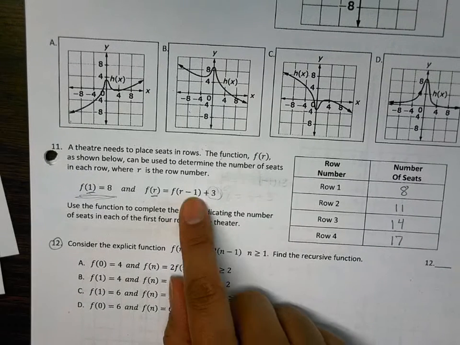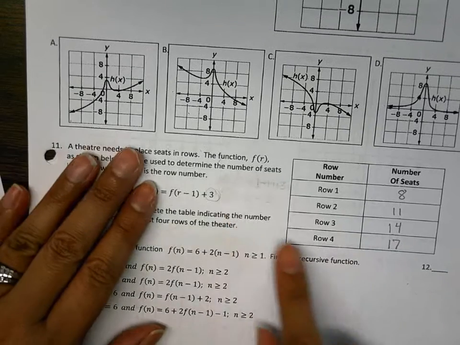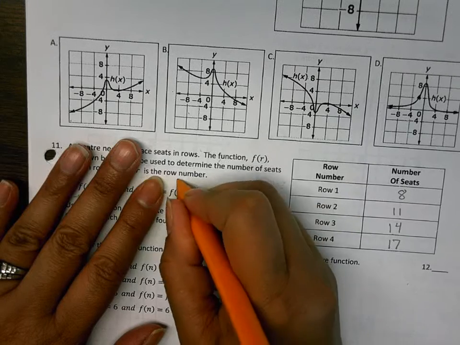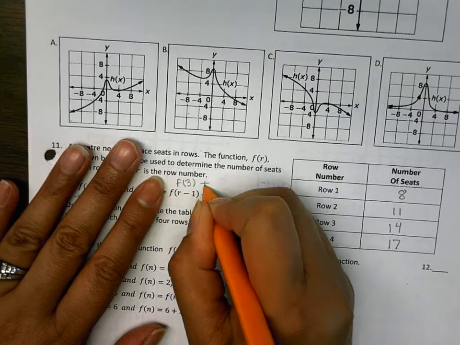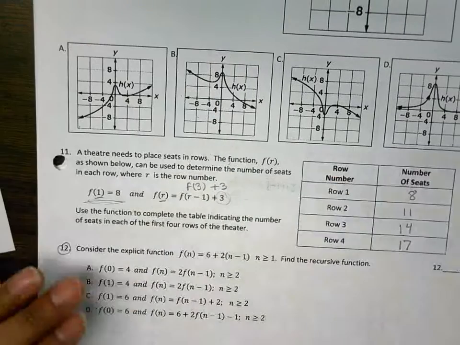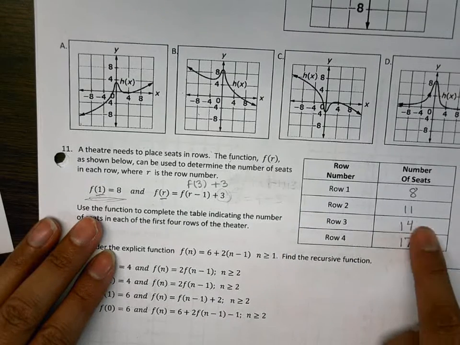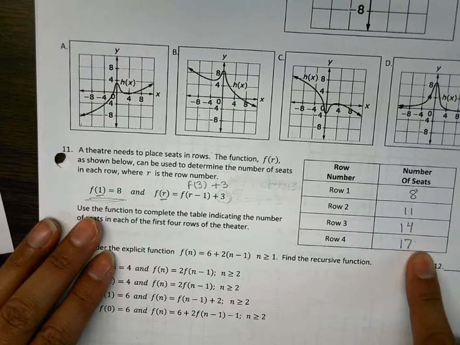So R minus 1, okay, so let's look here. Let's say we're plugging in 4. What's 4 minus 1? 3. So you're doing f of 3 plus 3. What's f of 3? 1, 2, 3, that was 14, and 14 plus 3 is 17.